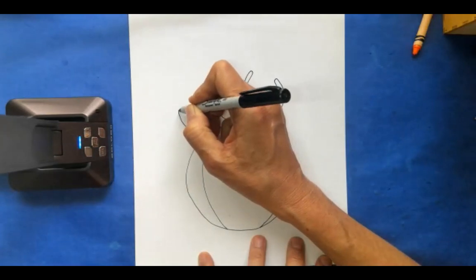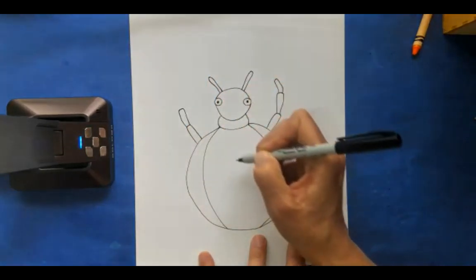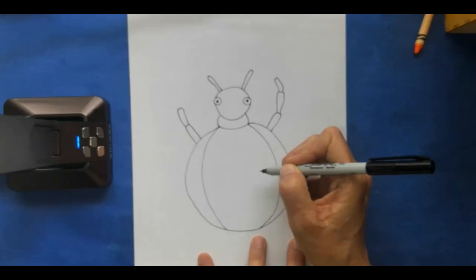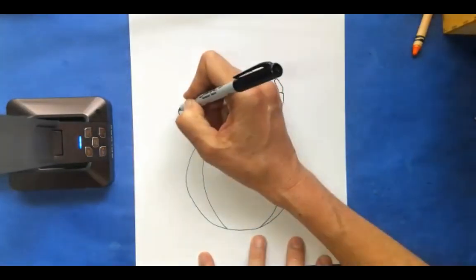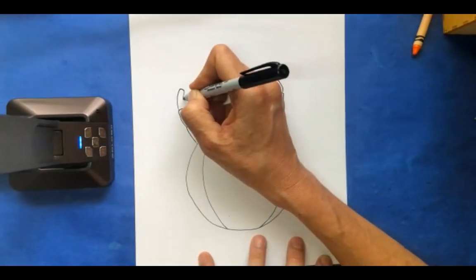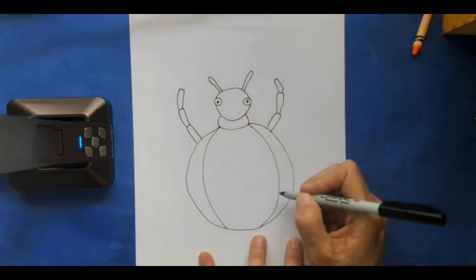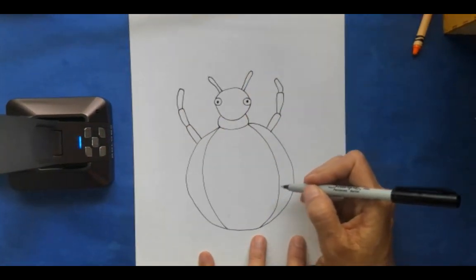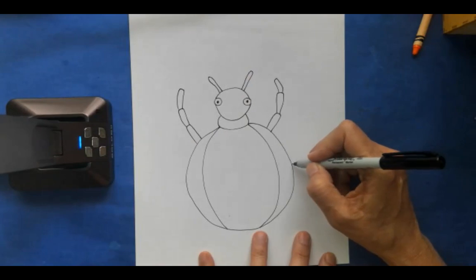Make 2 rectangle shapes. And let's add in our 3rd rectangle shape. Now we have our front legs. Let's make our middle legs.